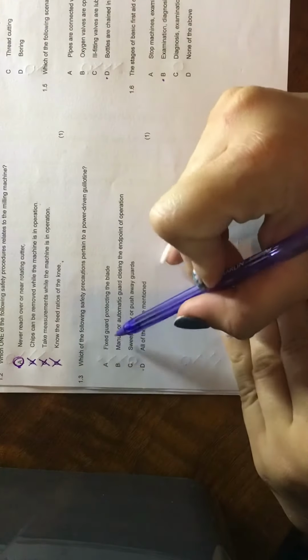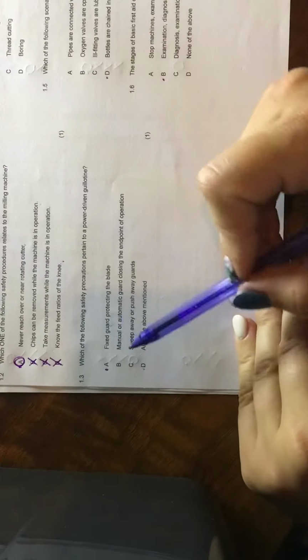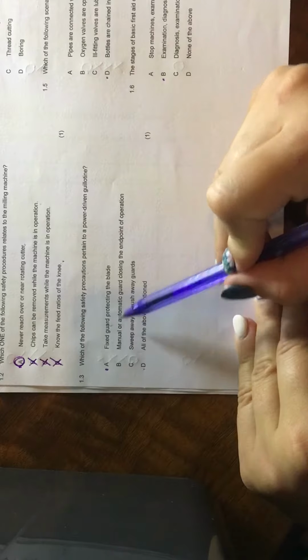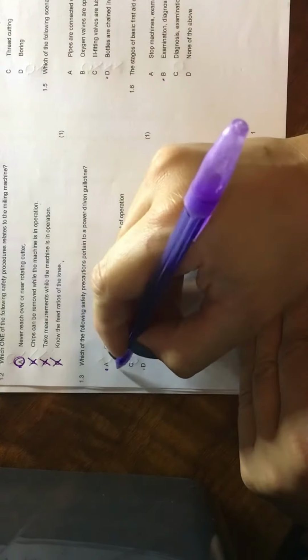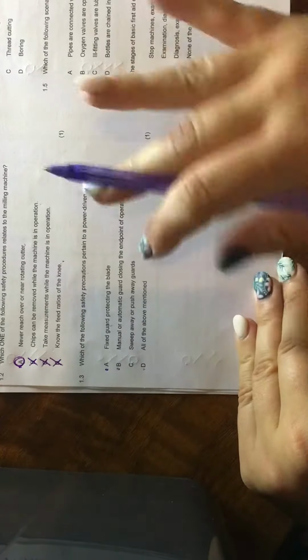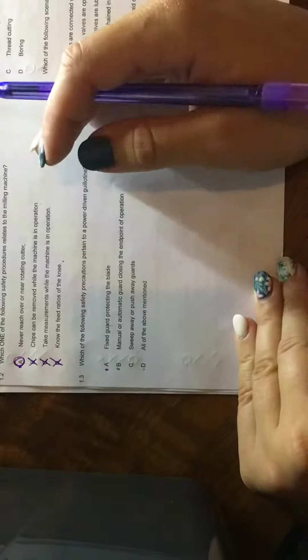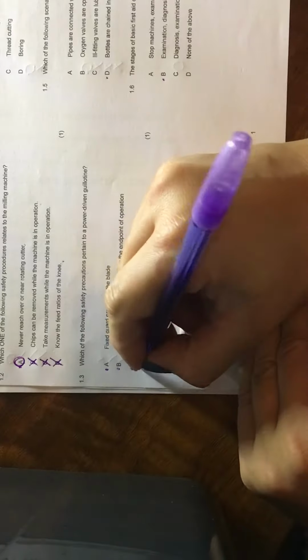So A says a fixed guard protecting the blade. That is an option because it has that. B, a manual or automatic guard closing the end point of the operation. Yes, that's an option. And then C, a sweep away or push away guard. That's when if your hands get too close to the guard, then it sweeps it away. So that's also an option. So then my answer is going to be D, all of the above mentioned.